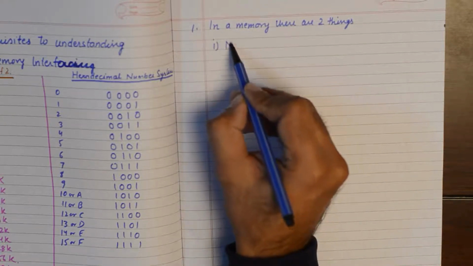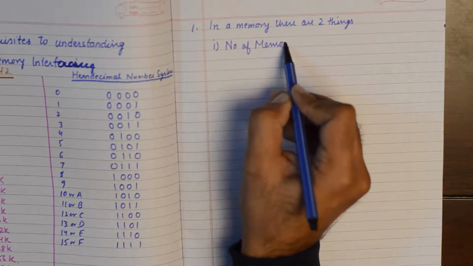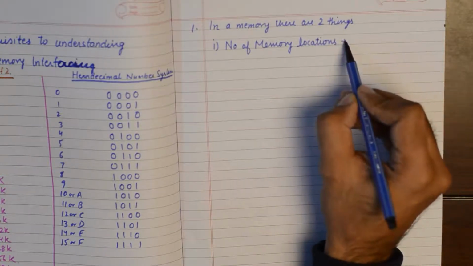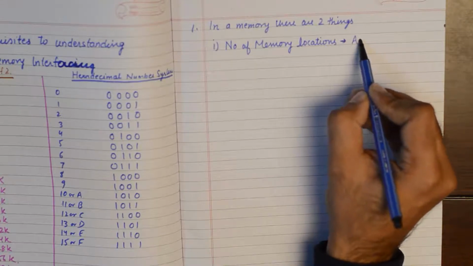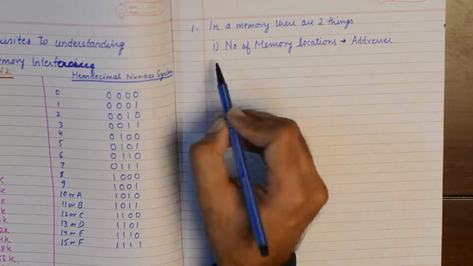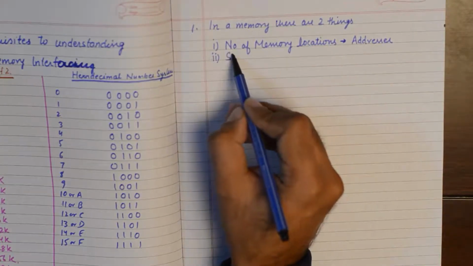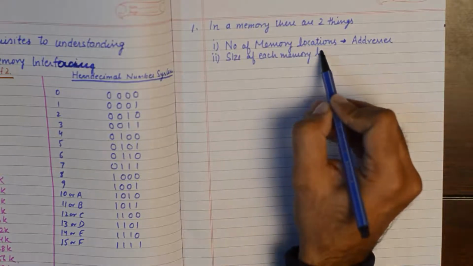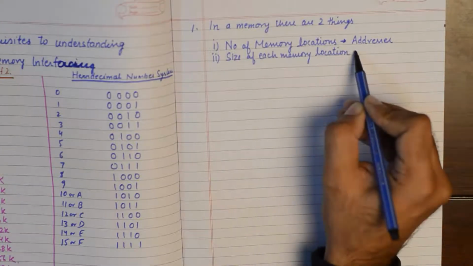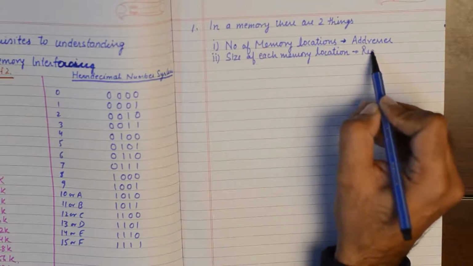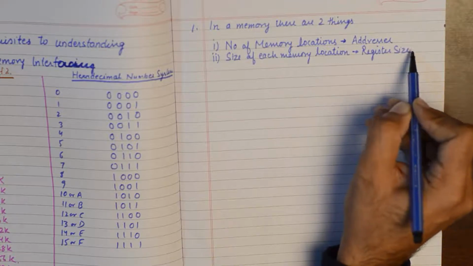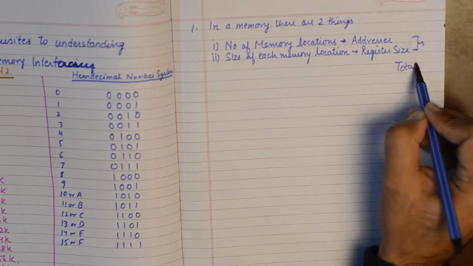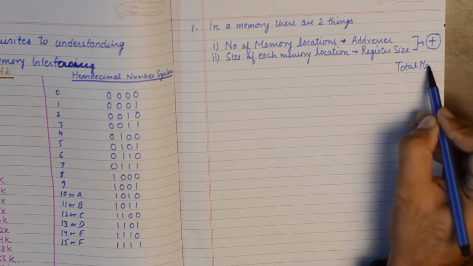First is the number of memory locations, which will be known as the addresses, and the second thing is the size of each memory location, which will be known as the register size of the memory, and together they will constitute the total memory size.